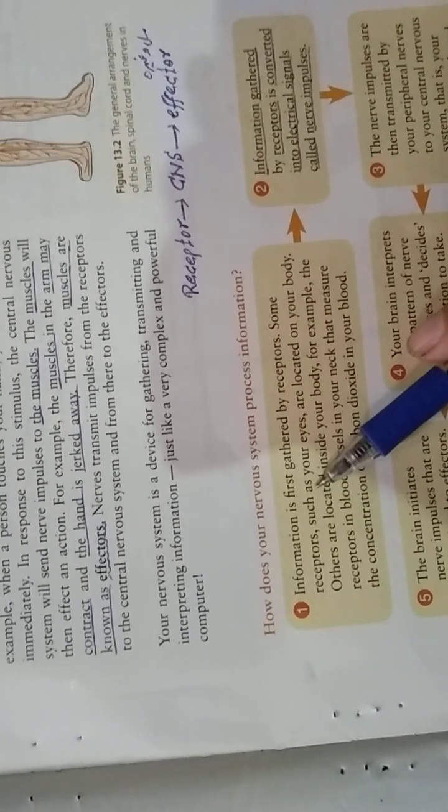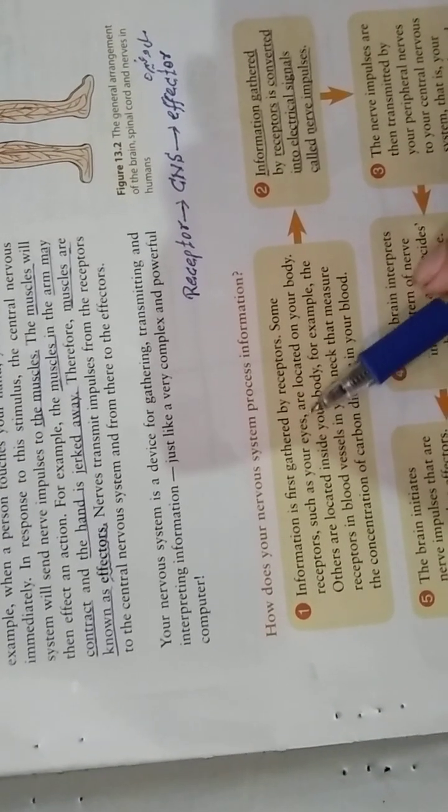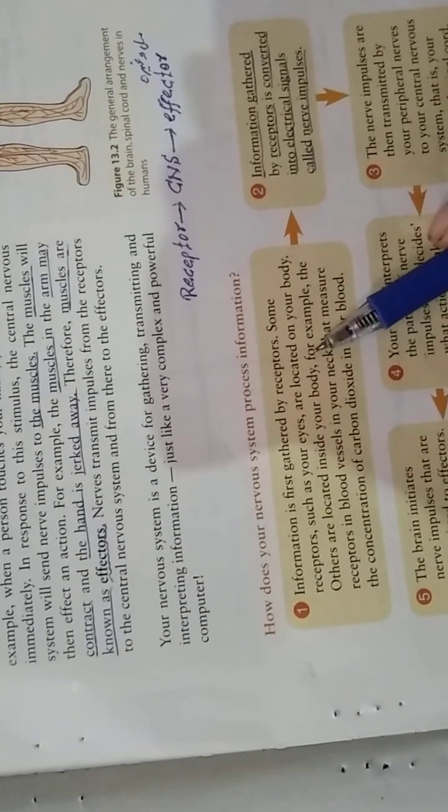Some receptors, such as your eyes, are located on your body. Others are located inside your body. For example, the receptors in blood vessels in your neck measure the concentration of carbon dioxide in your blood.